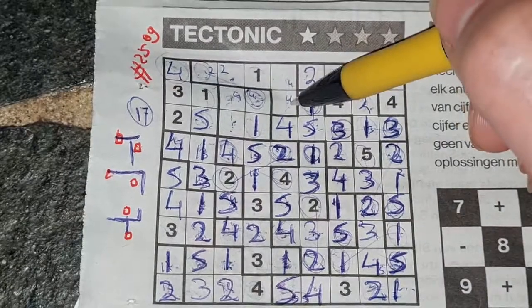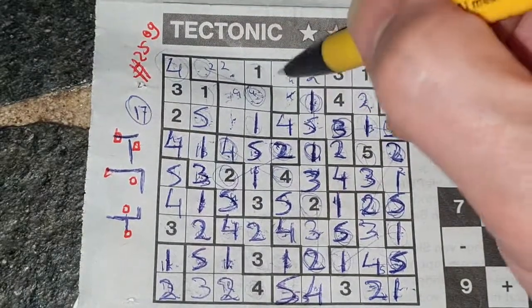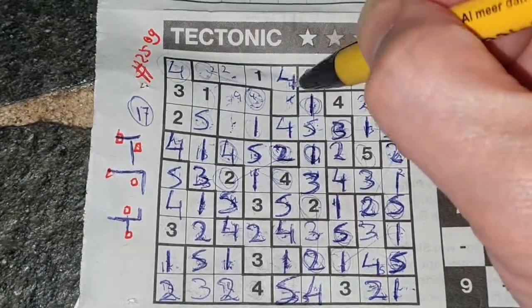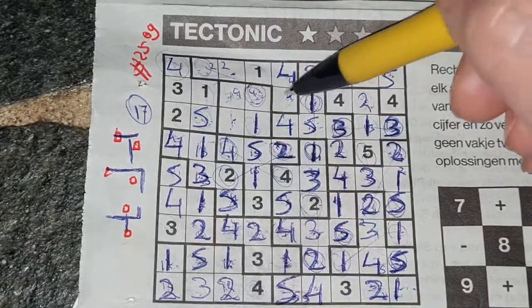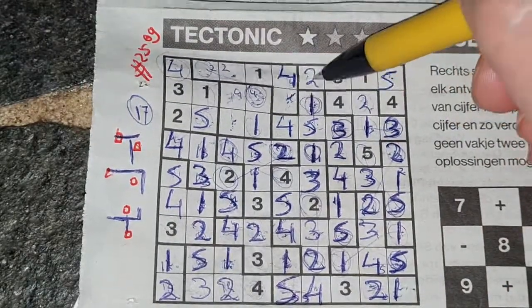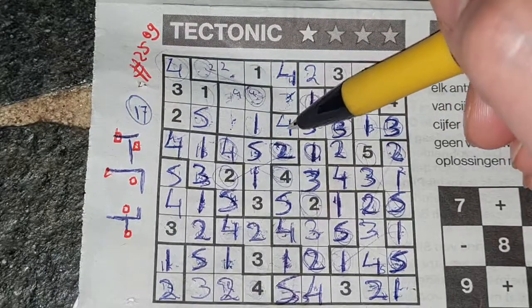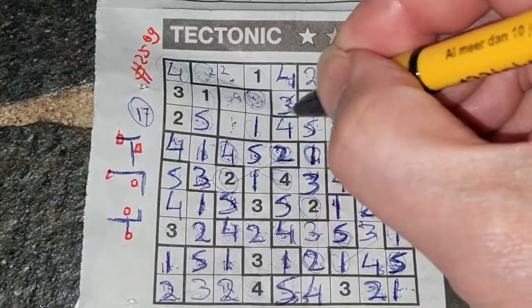I've marked those two boxes with a 4. Now we have a 4 here, so this box can't be 4 anymore. This box should be a 4. I think this box should be a 3 because it cannot be 1, cannot be a 2, should be a 3, cannot be a 4, cannot be a 5. Yes, definitely a 3.